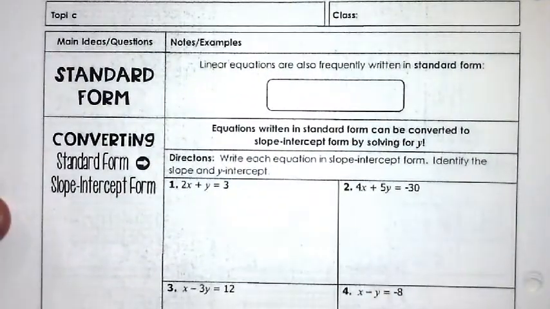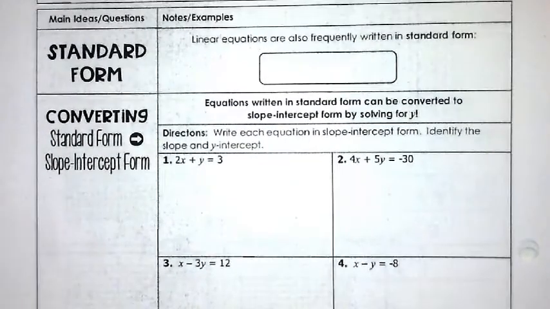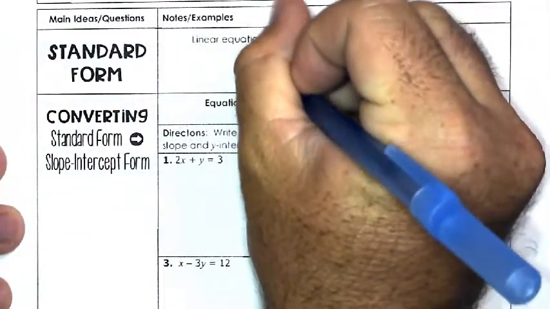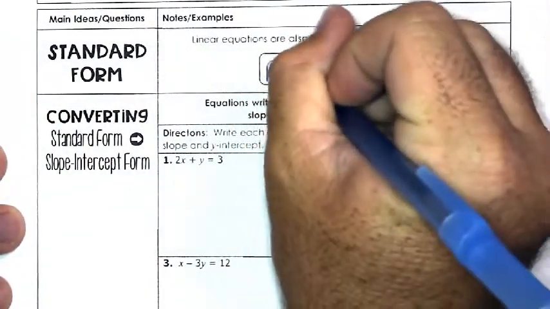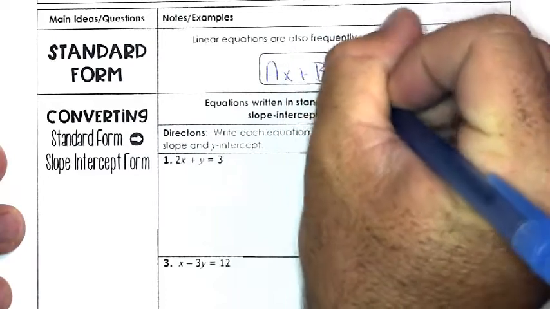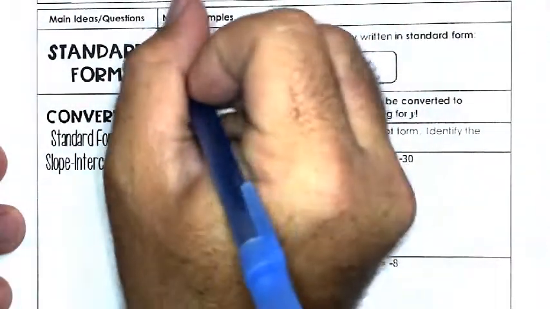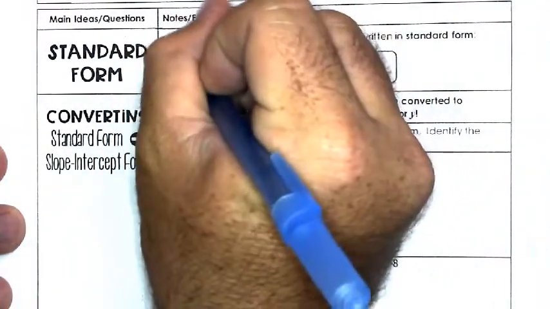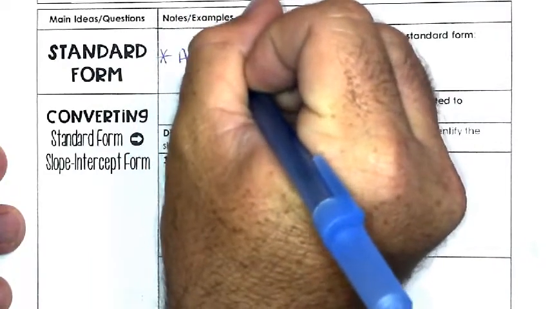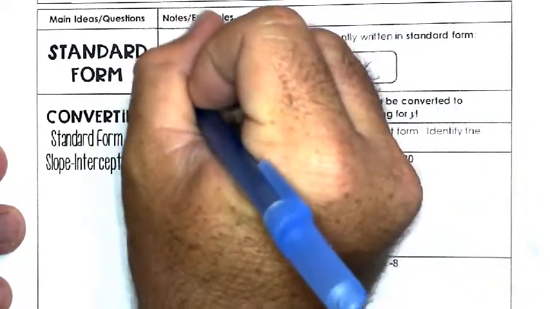So we just talked about slope-intercept form, where you had a slope and you had a y-intercept. Now we're going to talk about standard form. And standard form is ax plus by equals c, where a, b, and c all represent, how do you spell represent?